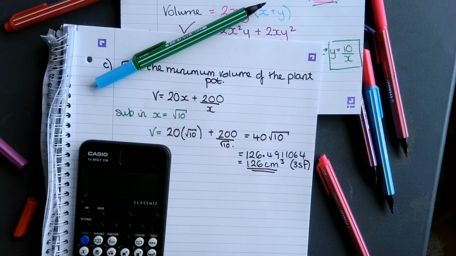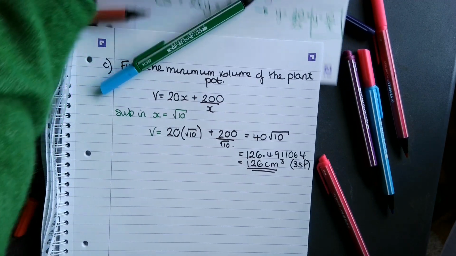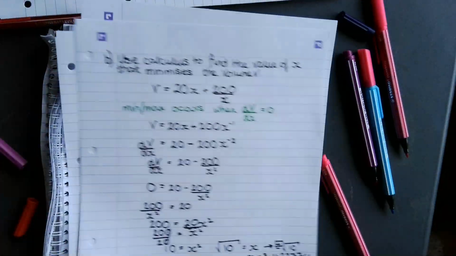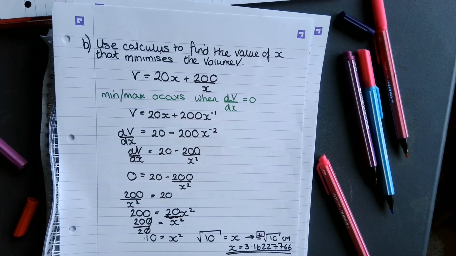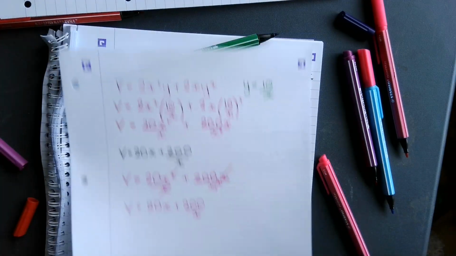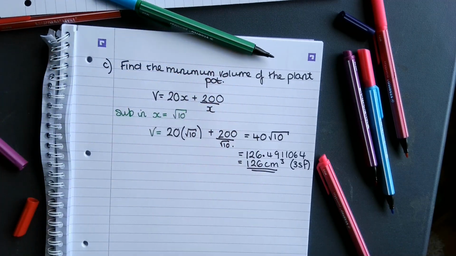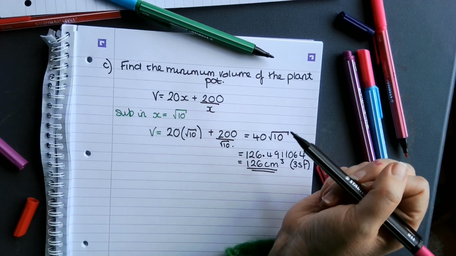Because in the start of the question we ended up with centimeters, so technically if we're thinking of units, I would have centimeters here as well. So that is kind of the third example of how to do differentiation and solving problems where it's maximum and minimum problems.